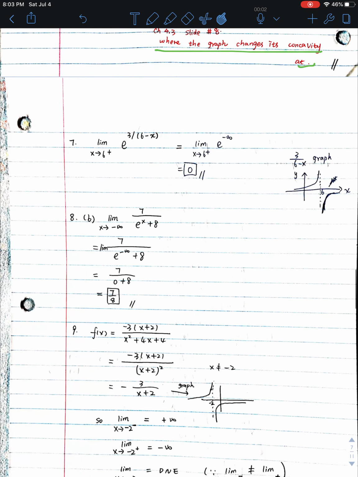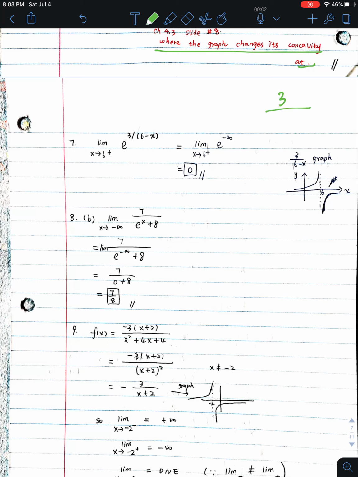And for number 7, to find the limit as x goes to 6 plus of e to the power 3 over 6 minus x. So first we need to find where x goes to 6 plus, 3 over 6 minus x. So that's e to the power of something. And we know for this function there is a vertical asymptote at x equals 6.